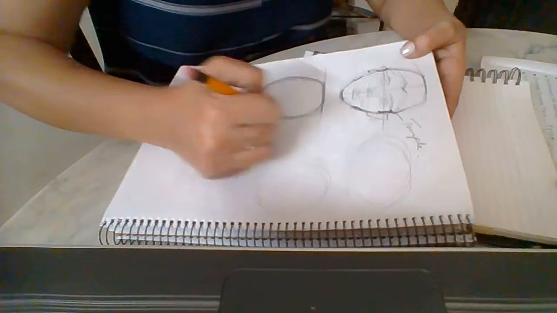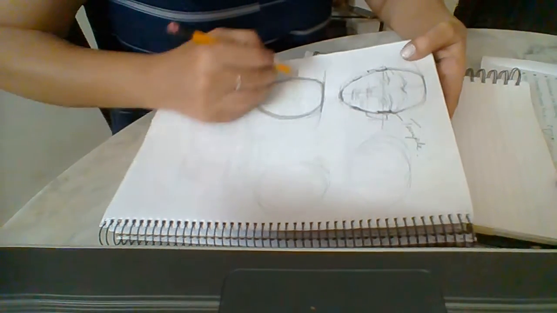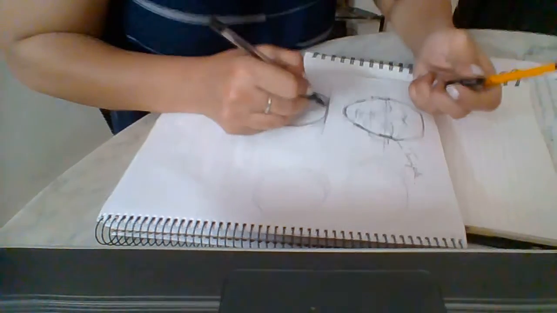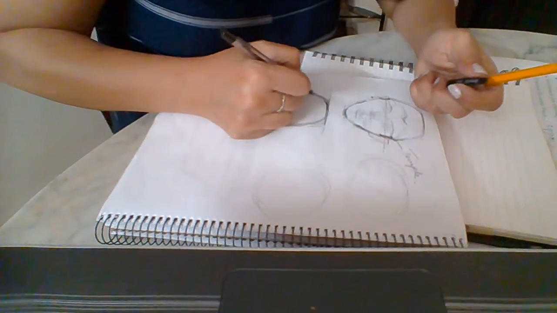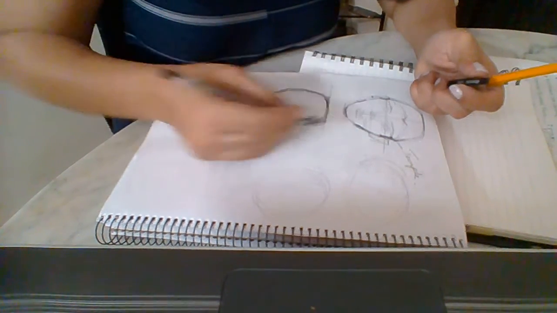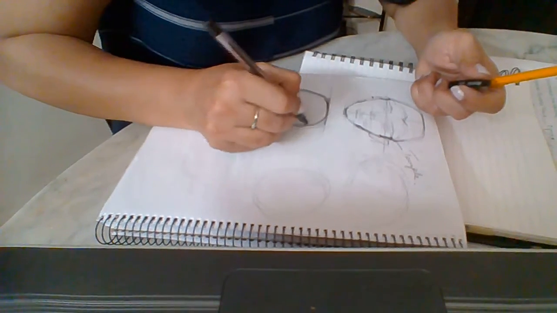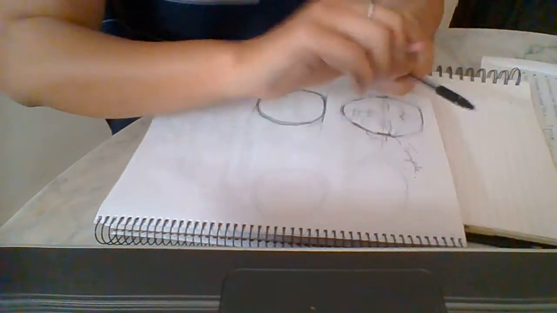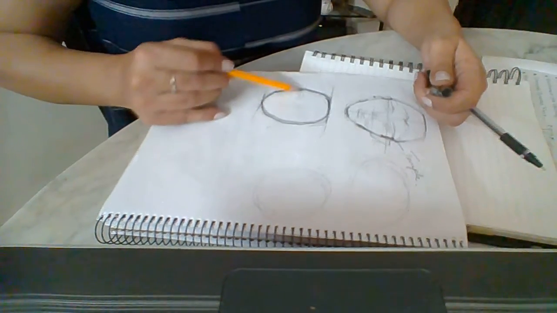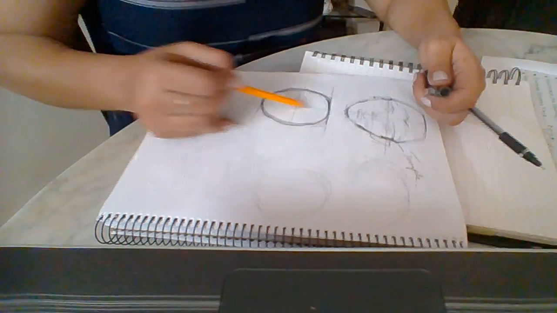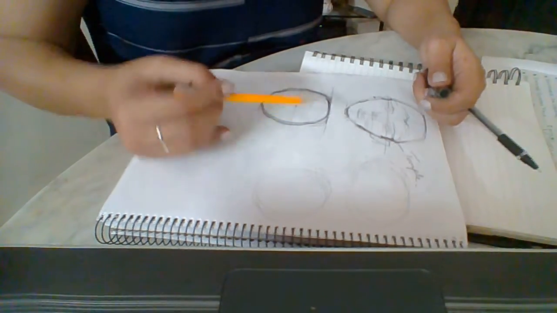So here is my oval. I take my favorite line. Horizontal line, vertical line. As we spoke, this is my center point.